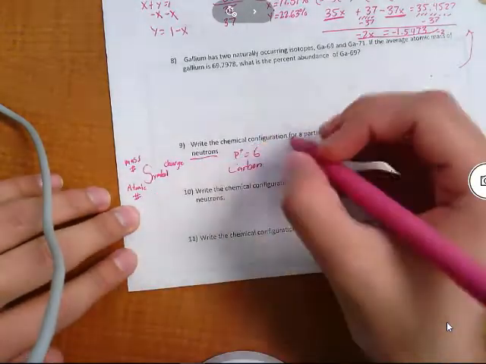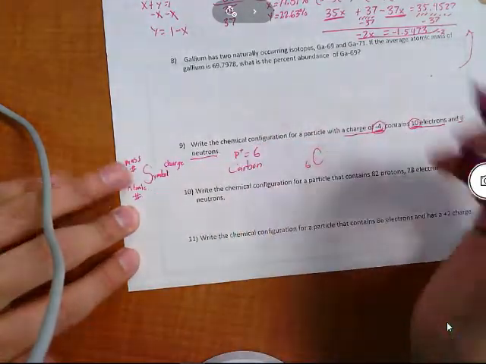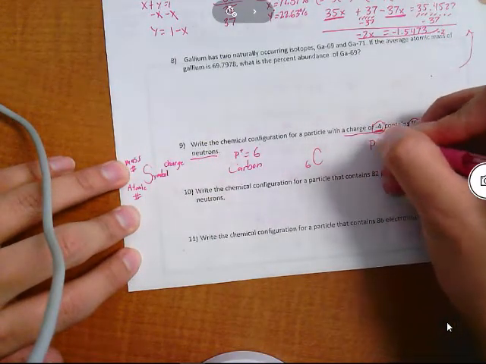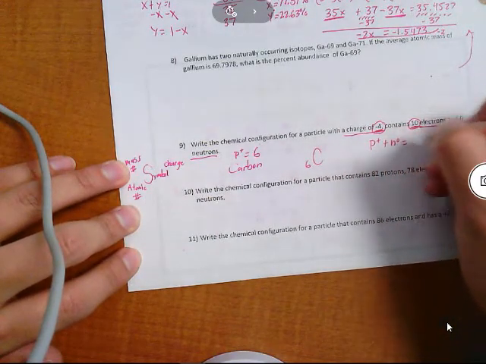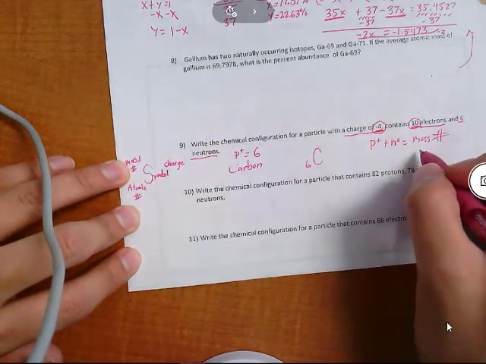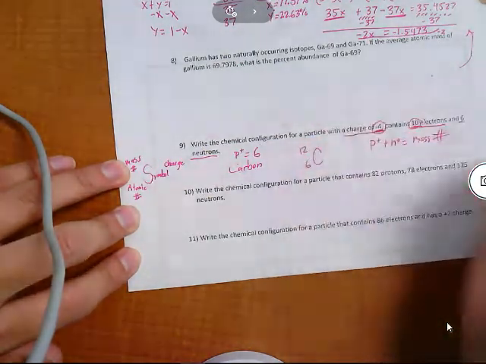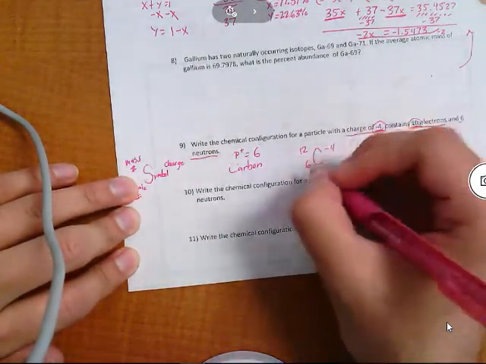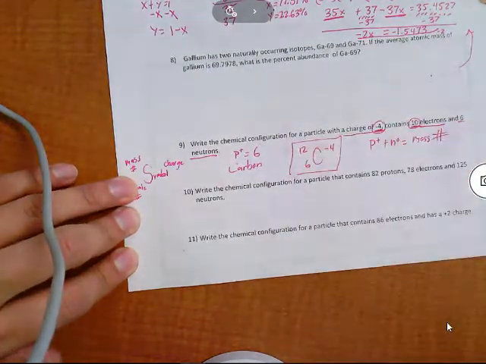Carbon. Atomic number would be 6, because that is the protons. Mass number is protons plus neutrons equals mass number. So if I add those up, I'll get 12. And my charge, it said before, was -4. And there we go.